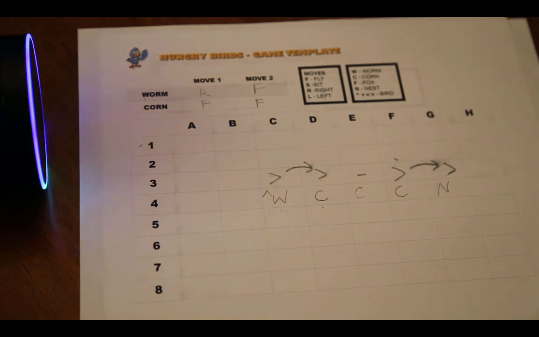Alexa, open Hungry Birds. Select your first move for the worm. Right. Please select your second move for the worm. Forward. Please select your first move for the corn. Forward. Please select your second move for the corn. Forward. Are you ready to submit your selection? Yes. Yay! You won. Do you want to play another game? No. Goodbye.